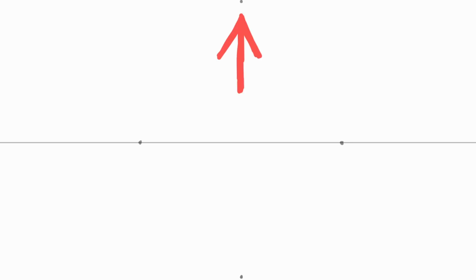All right, now we're moving to 4-point perspective. Draw your horizon line and draw your vanishing points. Two of them being on the horizon line, and the other two being one at the top of the page and one at the bottom of the page.